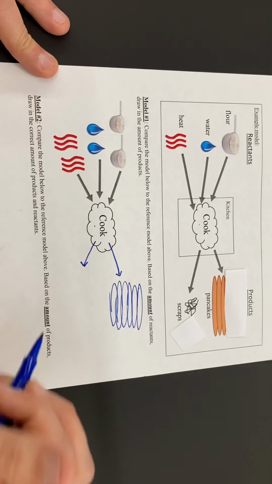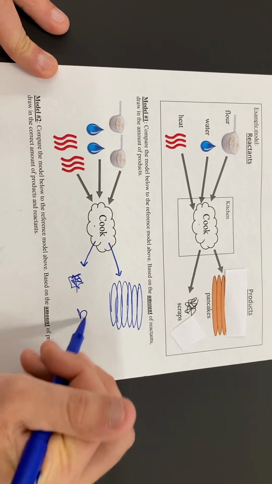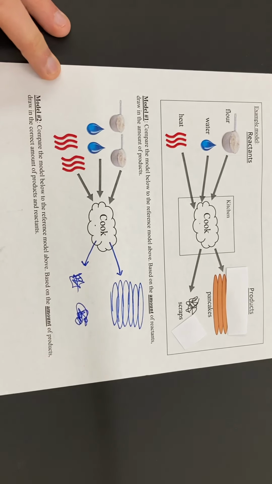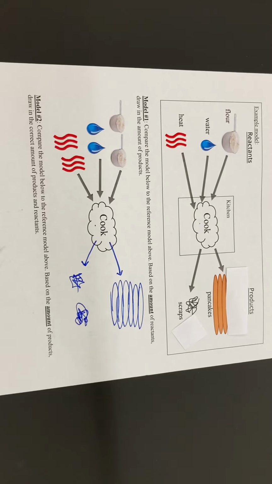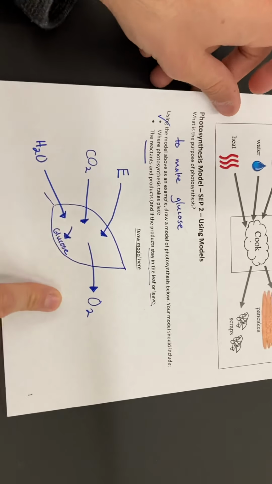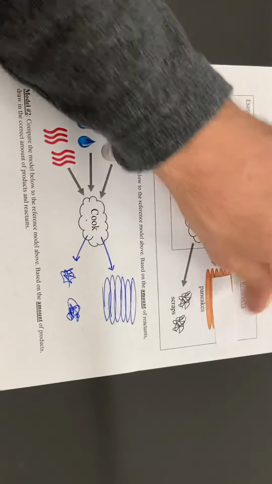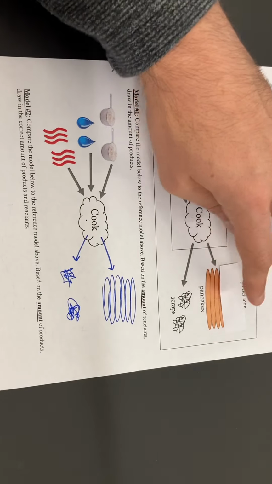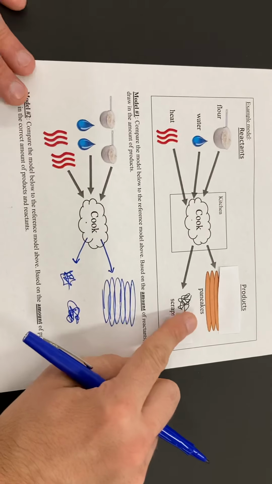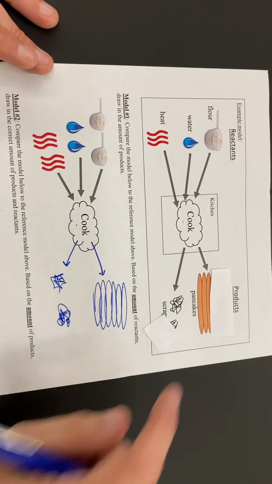And then the same thing with the scraps. If I just had 1 scrap before, I should have 2. So that's really it. The goal of this is to not only show a model, eventually like photosynthesis right here, but to be able to use this model to show how the amounts might change due to the amount of reactants. Now this is my original version where I forgot to edit it, so I have to make sure we just have 3 pancakes here and 1 scrap here, because that's what your worksheet looks like.